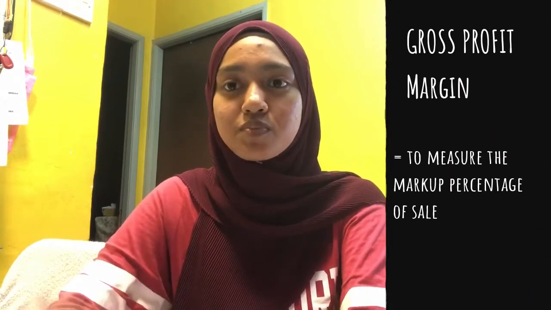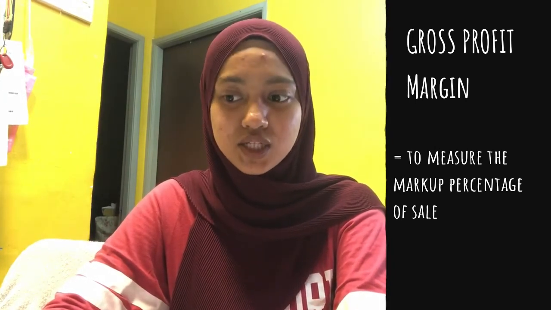Gross profit margin is the ratio to measure the markup percentage of sales. This ratio will increase if someone is adjusting revenue-related fraud by using a scam that could overstate sales or understate some discount or sales return. When gross profit increases dramatically, sometimes something inappropriate is going on in the company.